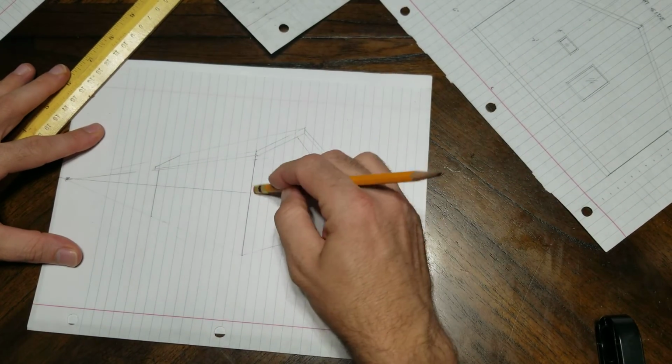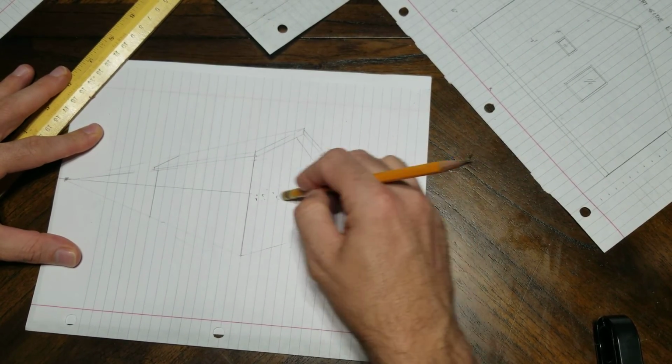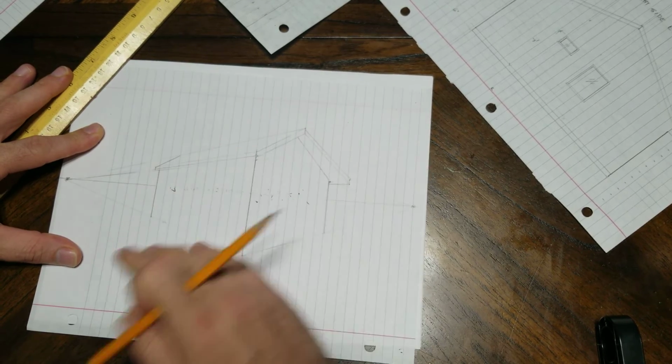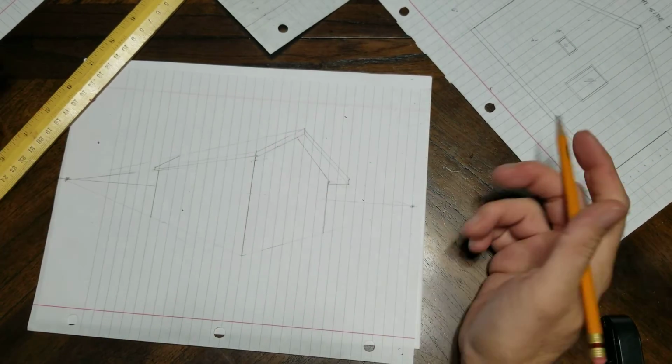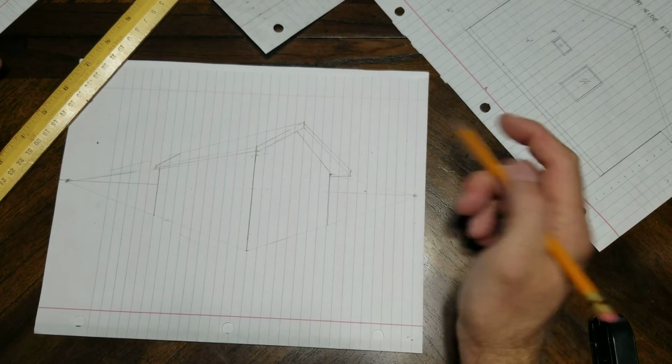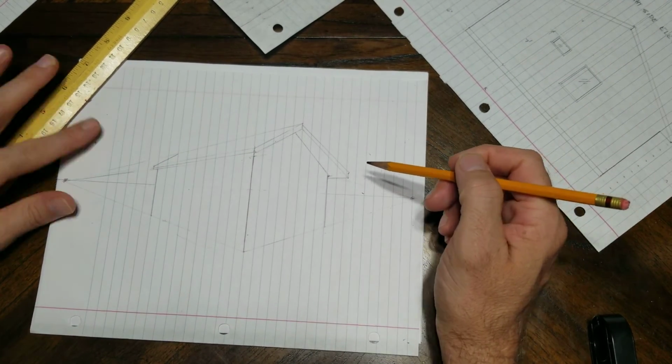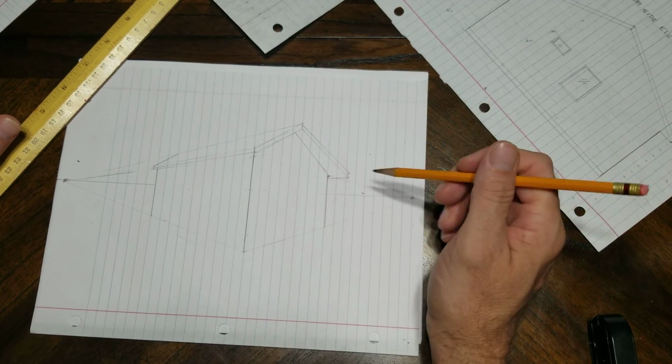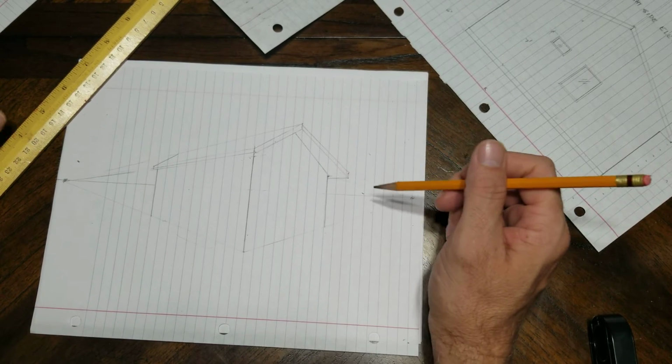Okay, so here is the beginning of our general shape of the house. Now we're going to add the detail. I'm going to chop this up and put this on the next video as adding the detail. Okay.